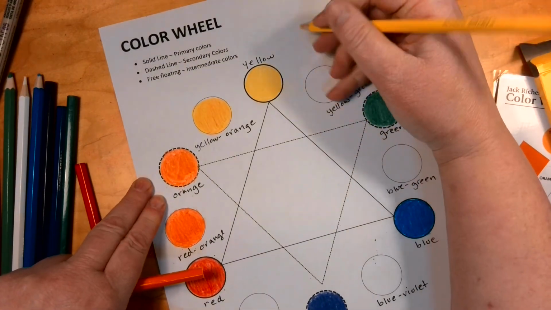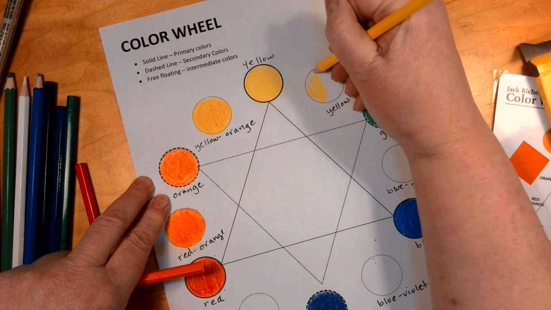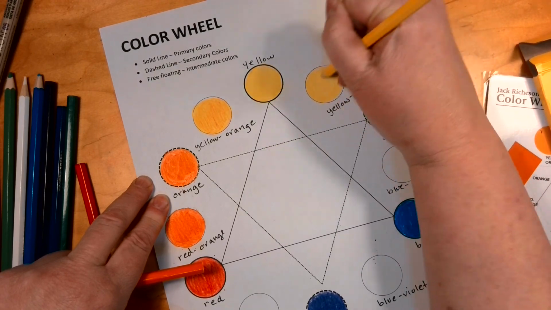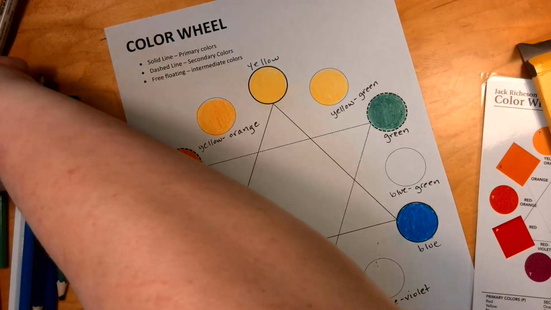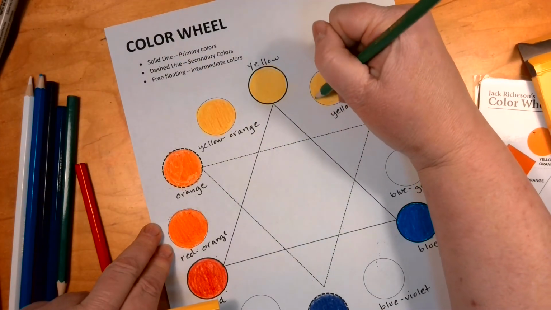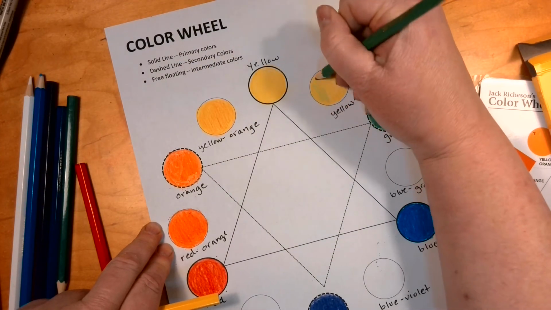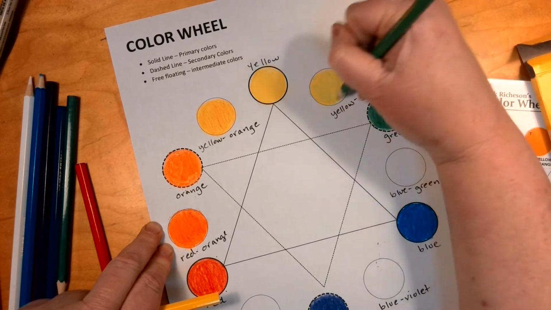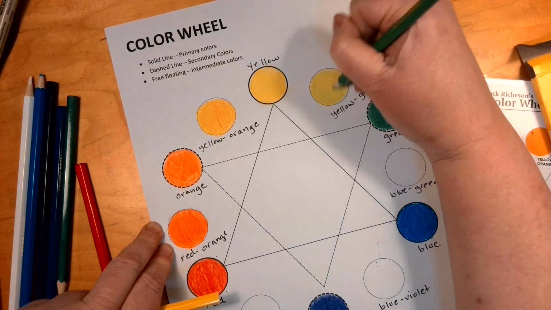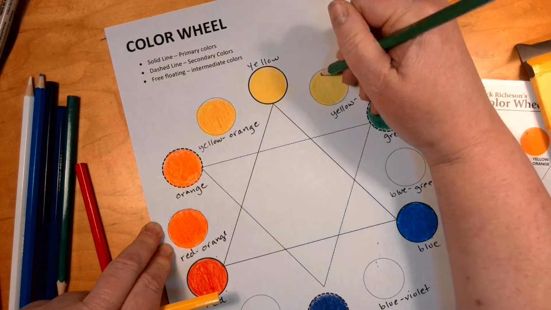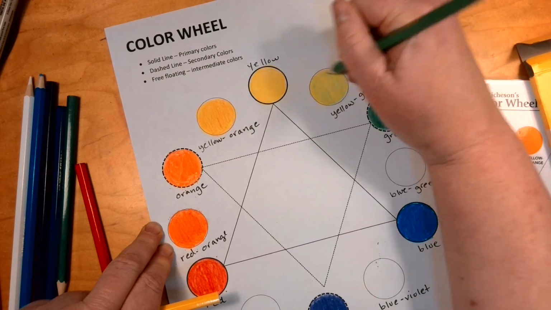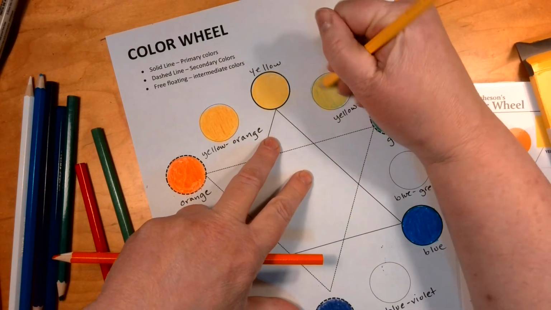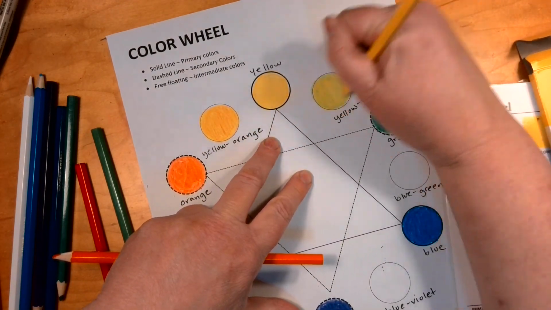Now I'm going to do yellow-green, and I'm going to use a layer of yellow first. And for this, I'm going to use the light green and do a light layer of green on top. Nice and neat. And I'll go back and add a layer of yellow to mix.